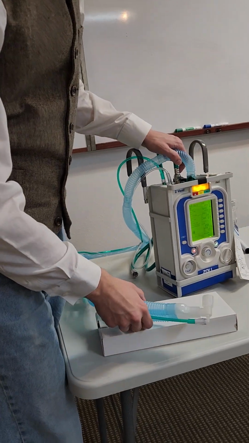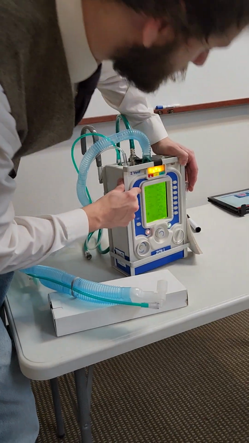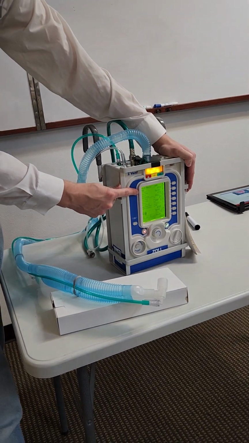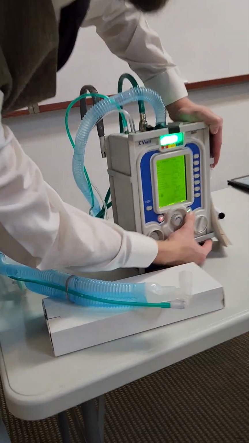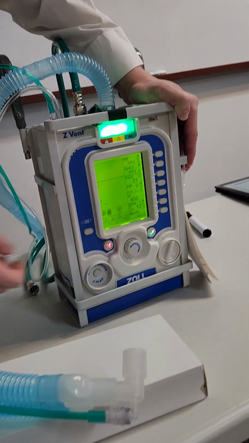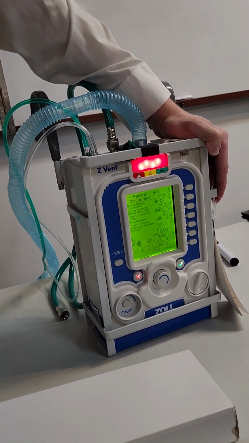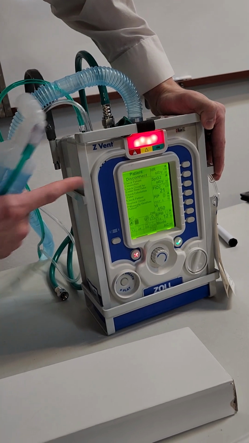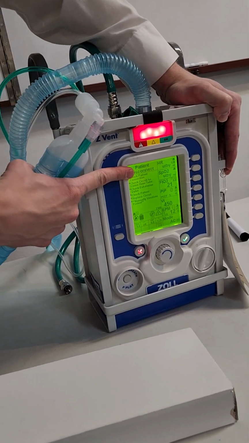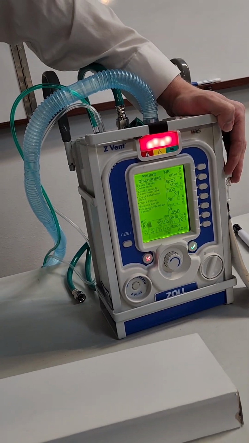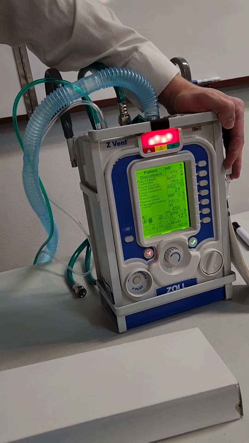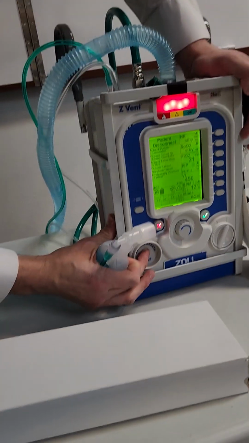To do the circuit check, this first mode that it's set to here is adult. So you would green select it, and it's going to ventilate. Oh, look at that, we got the remote. What you're going to get is the patient disconnect alarm there. So obviously it's not connected to the patient, so that's good. Then we're going to manually ventilate.